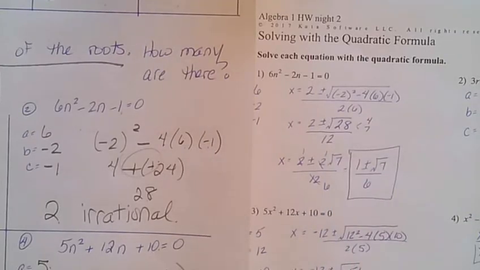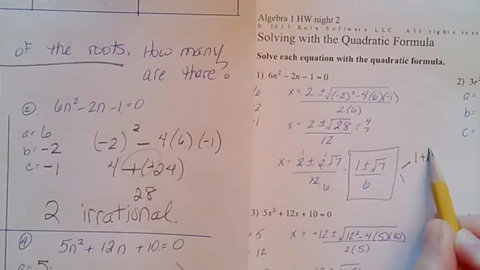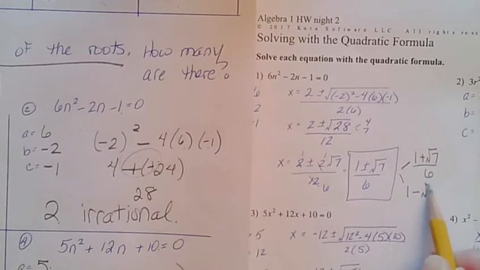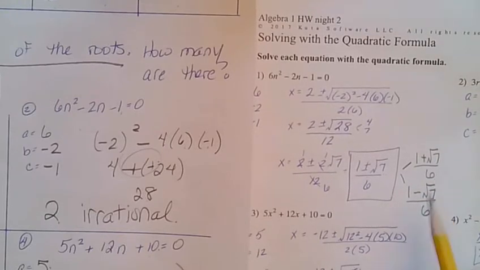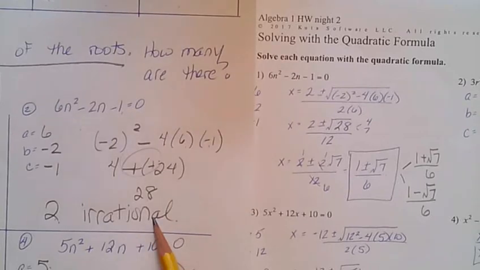Now we could simplify radical 28, but the radical didn't go away altogether. So here you see this radical in your final solution. And see that plus and minus? That actually means one of your solutions is 1 plus radical 7 over 6. And one of them is 1 minus radical 7 over 6. So there are your 2 irrational solutions.